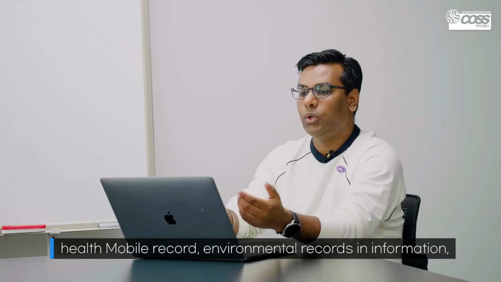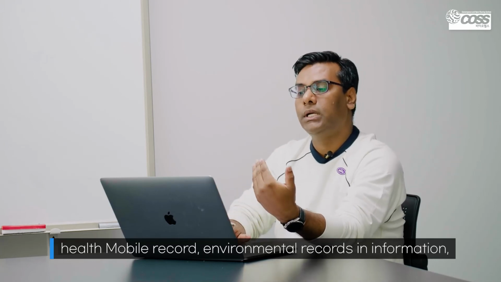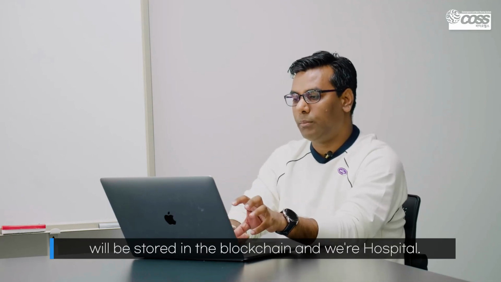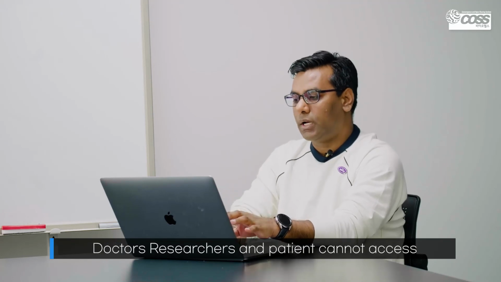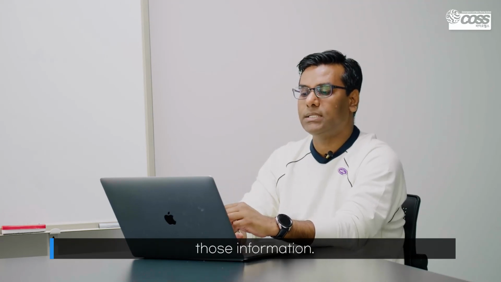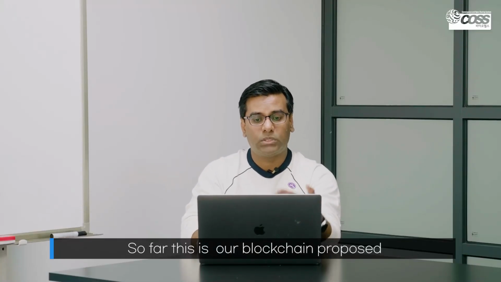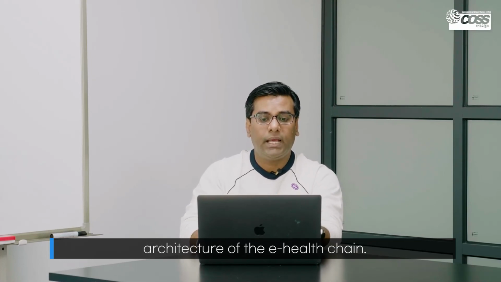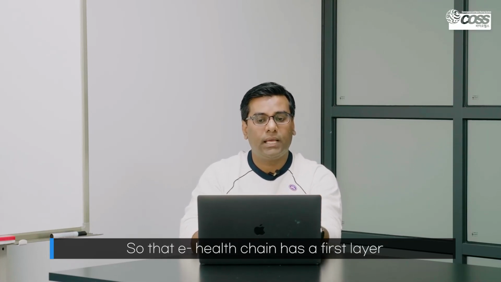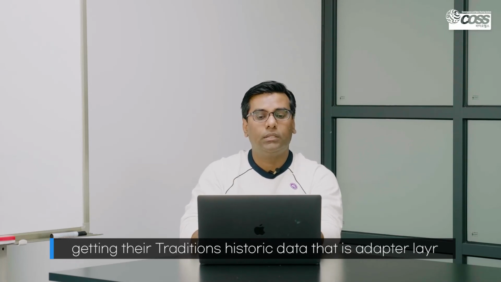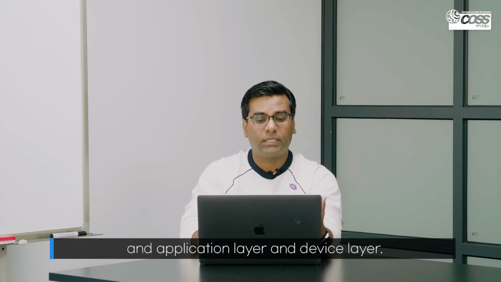We talk about mobile health records, environmental records, medical insurance claim information, and family health record information. All those data will be stored in the blockchain, where hospitals, doctors, researchers, and patients can access that information. This is our proposed blockchain architecture of the e-health chain. The e-health chain has a first layer, the blockchain layer, where users get their authorizations and historic data, then the adapter layer, the application layer, and the device layer.